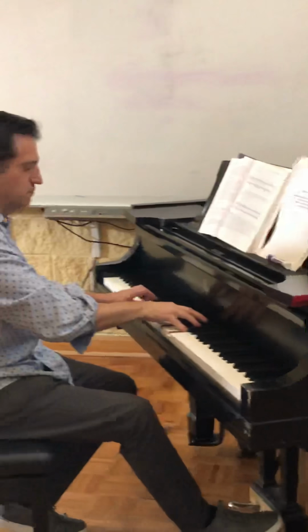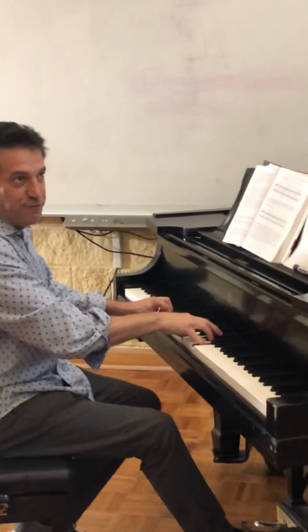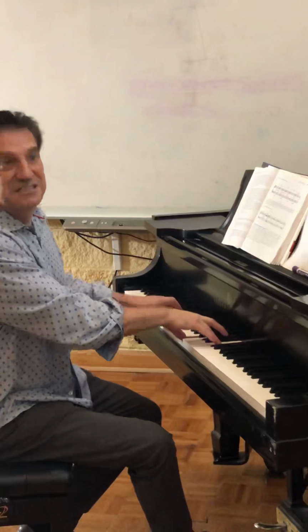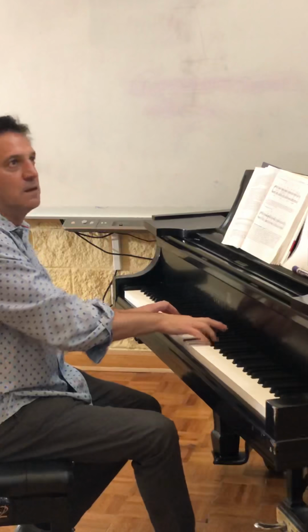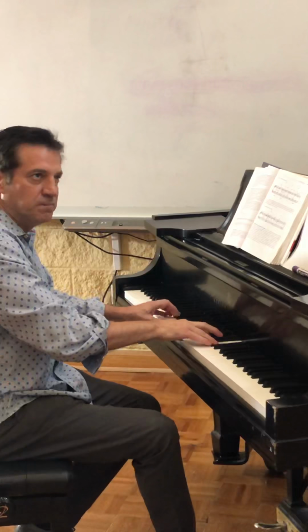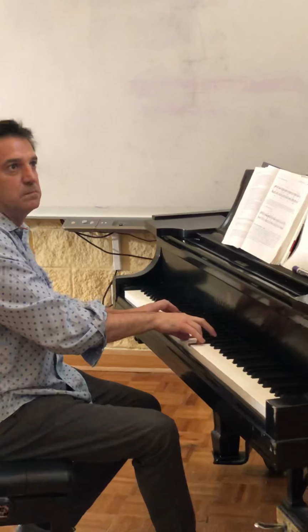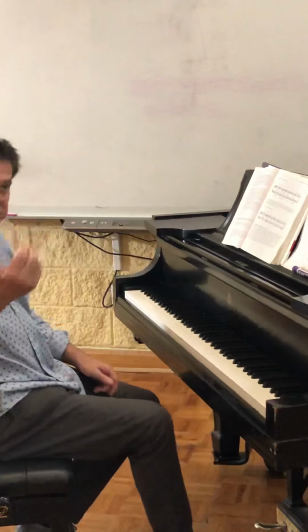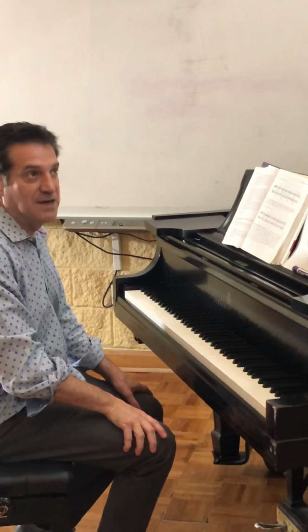So where the 4. Now, instead of the 4, this. And then. The diminished third, that's the key element here. Okay, that melodic diminished third.